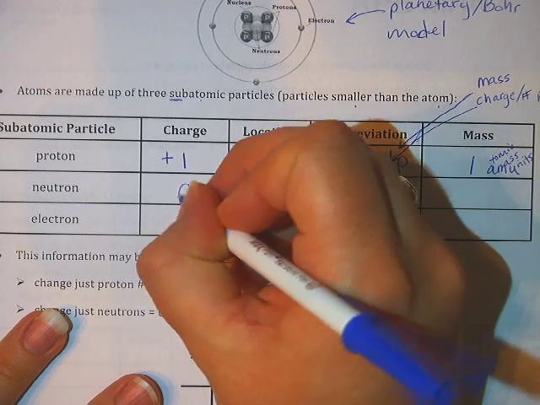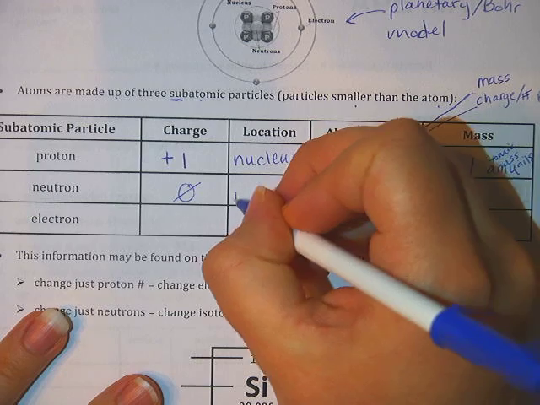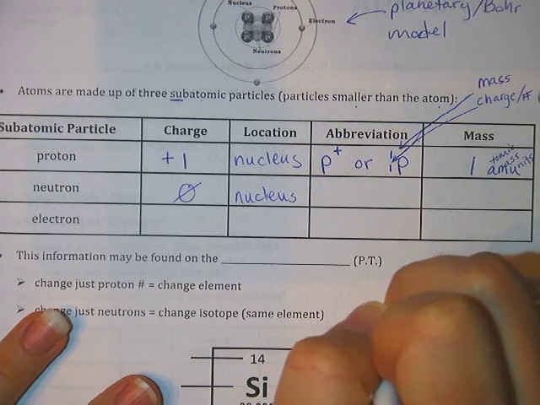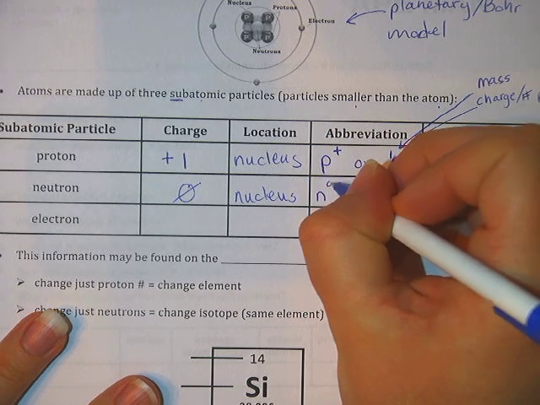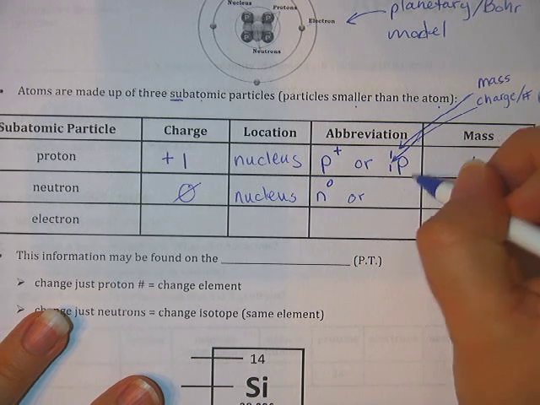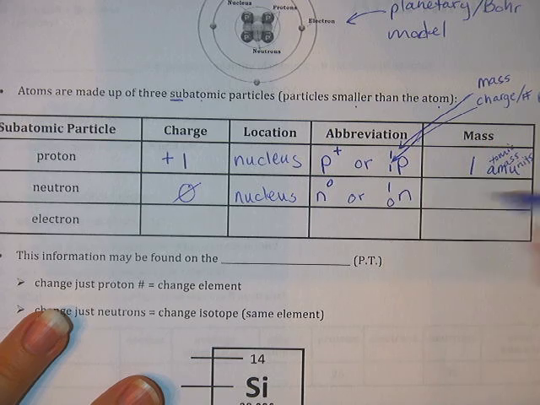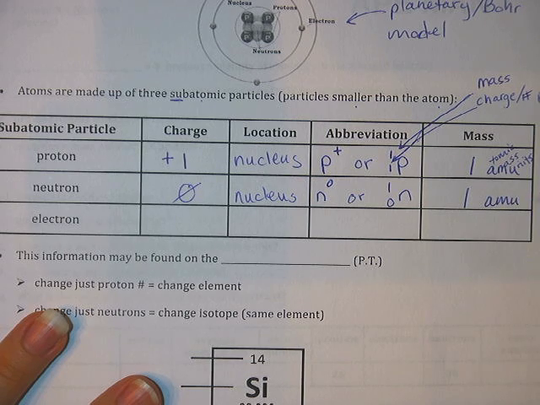Neutrons have a 0 charge. They are neutral. They are located in the nucleus as well. And normally you could do a lowercase n with a 0 for a charge up top like that, or you could do it in the same other notation where you have a mass of 1 and a charge of 0, and then a lowercase n. So mass is still 1 AMU for a neutron.